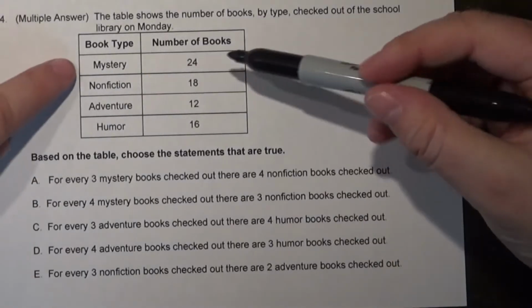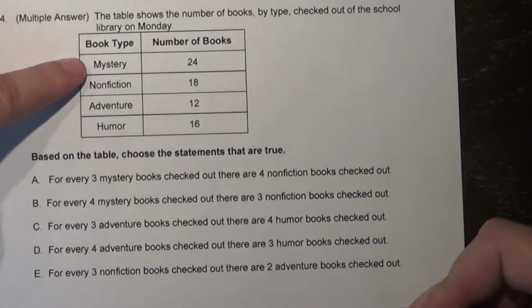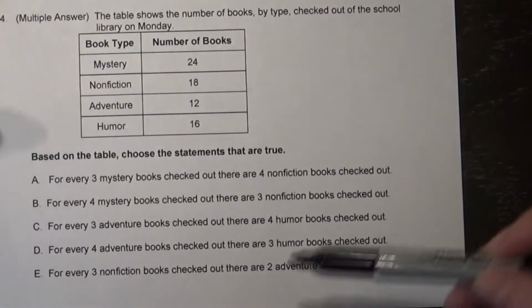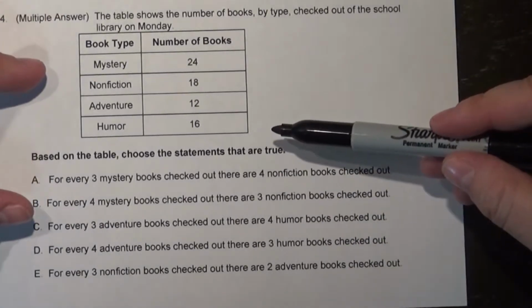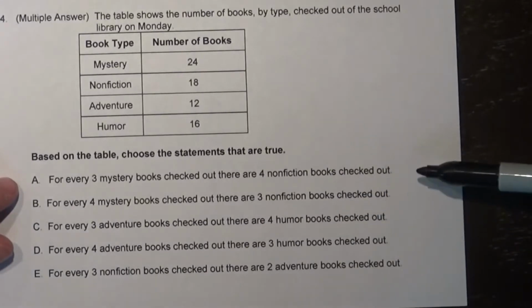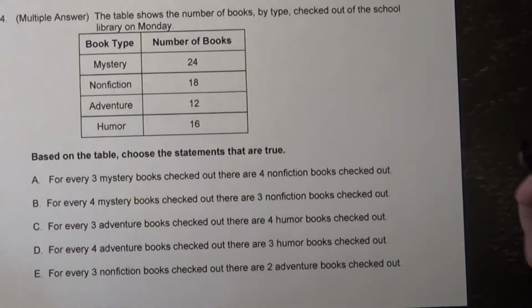So we want to examine this table first and maybe make some observations, like there's more mystery than anything else, right? The fewest is adventure, and just understand what the table is telling us. These are all the books checked out on Monday. Now we're going to look at all of our options, go one by one, and see if it's true. If it's true, we can circle it because it's correct. If it's not true, we can put an X over it because it's not correct.